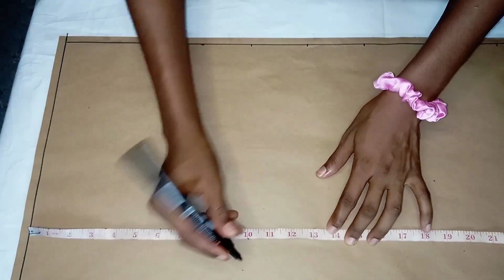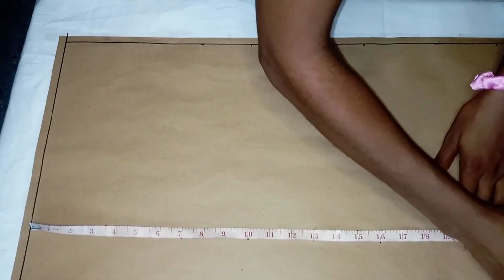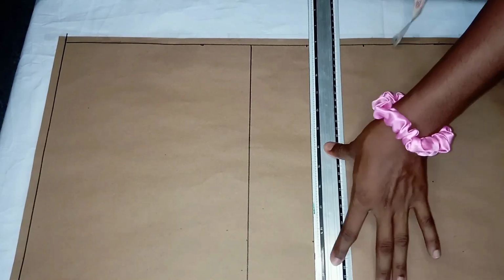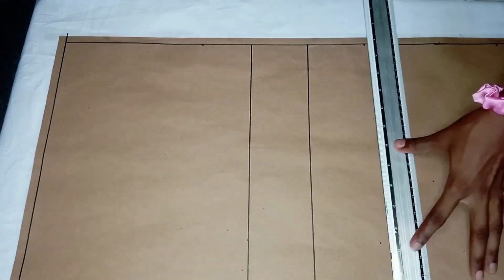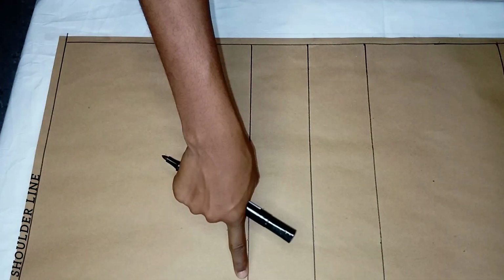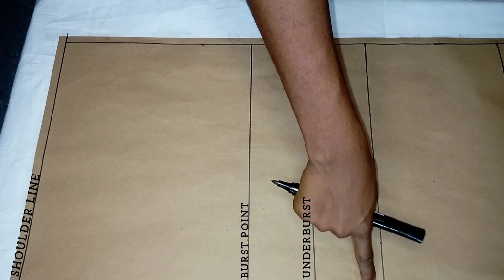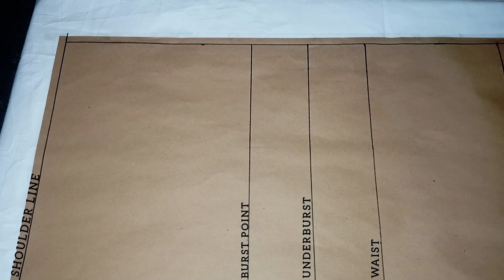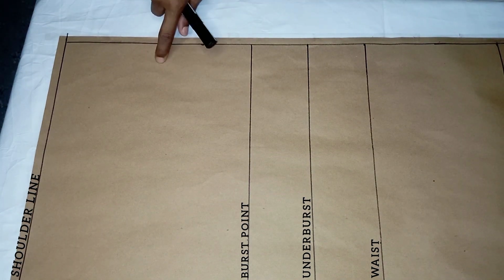Now, if you are drafting something that is longer than that, feel free to take it longer, beyond your hip line. I did the same thing to the other side so I can get a straight line. I'll use my ruler to mark all through. I'm going to label them now: my shoulder line, my bust point, my under bust point, my waist, and my hip. I'm so sorry that my camera cut off that part, but what I'm doing over there is not much.